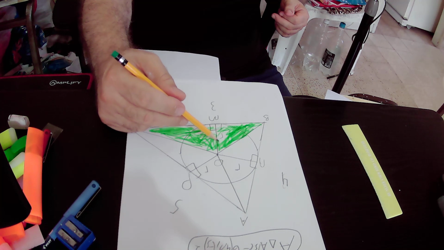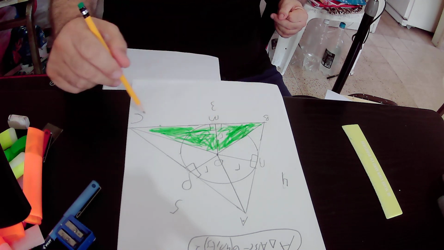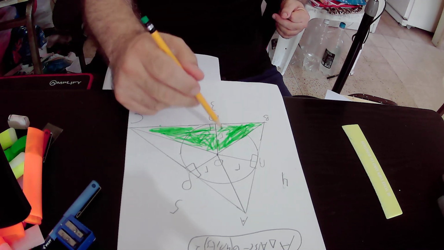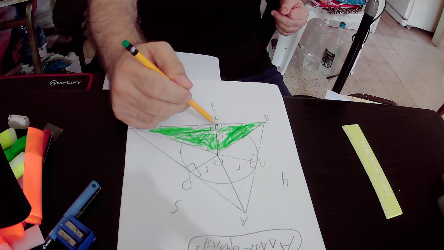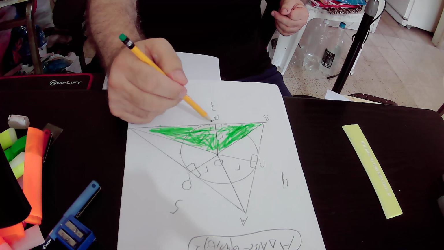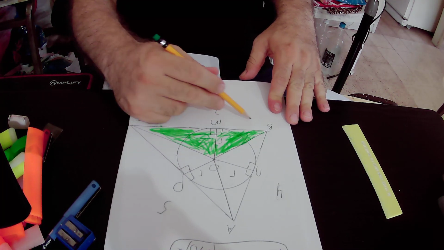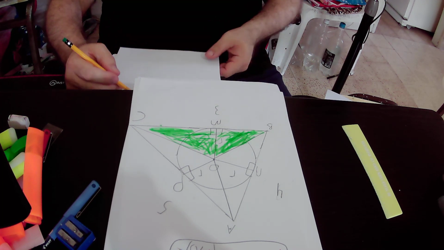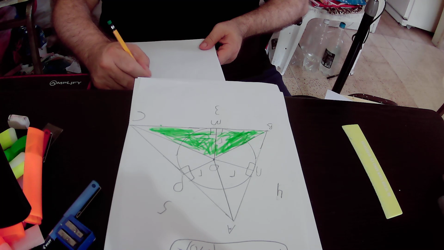So the height must create 90 degrees with its base. For that reason, the radius is the height of the green triangle, because the radius creates 90 degrees with the base. Angle OMC equals 90 degrees, and also angle OMB equals 90 degrees. So it is 3 times the radius divided by 2.